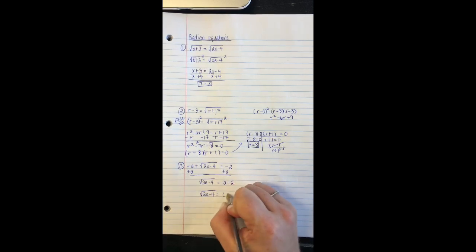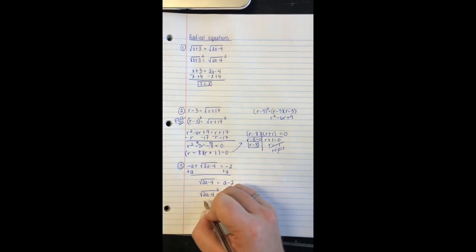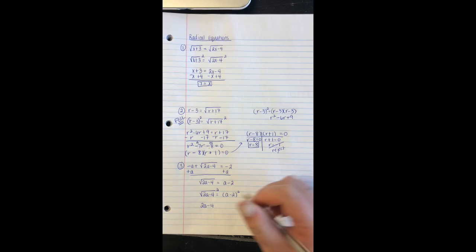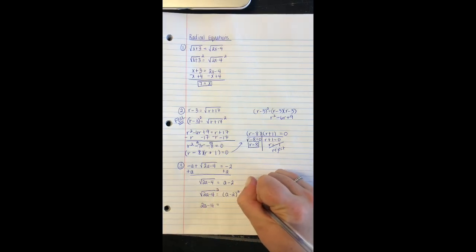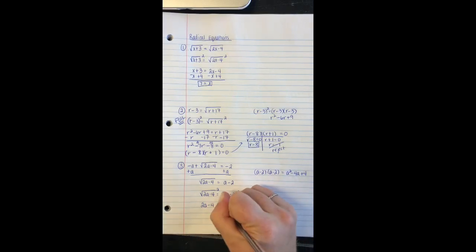So what you're going to want to do is square both sides to undo that radical. So as you do this on the left-hand side, 2a minus 4 will be left over. The square cancels with the square root. On the right-hand side, don't forget to FOIL this expression out. A minus 2 times a minus 2 comes out to be a squared minus 4a plus 4. So my right-hand side, a squared minus 4a plus 4.